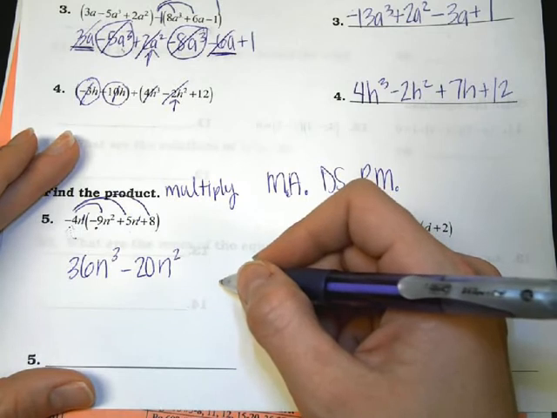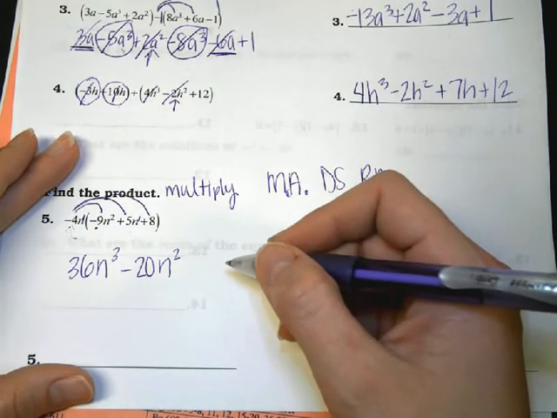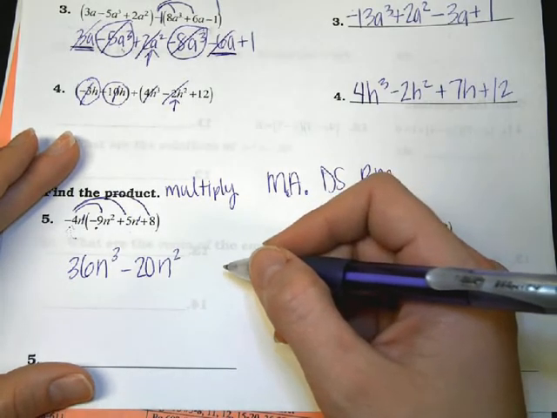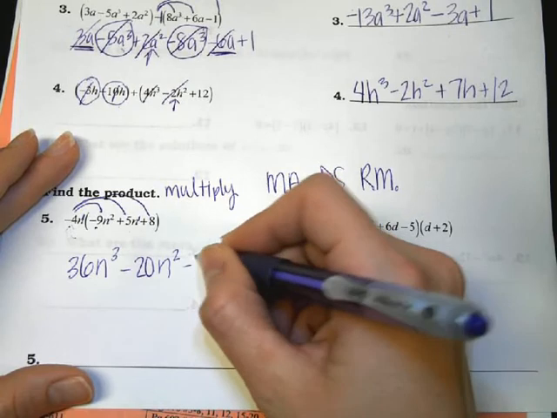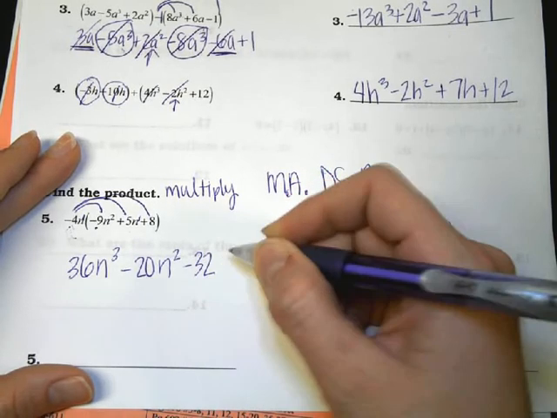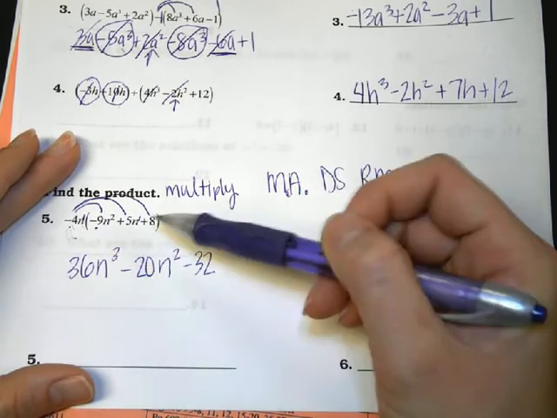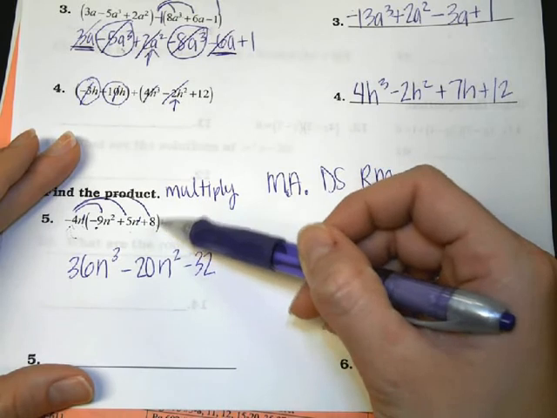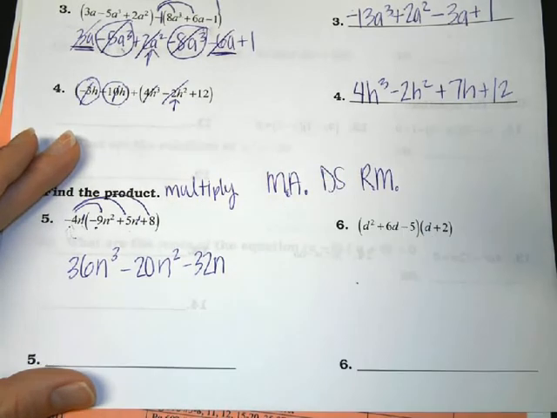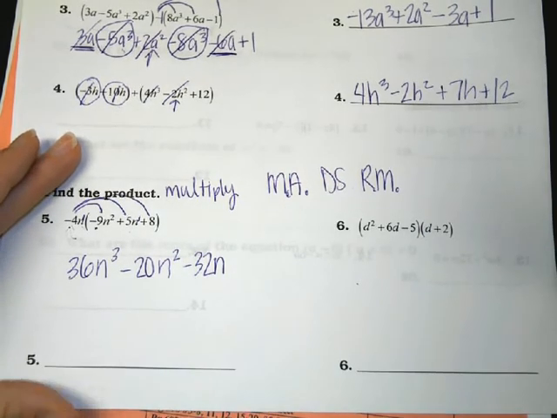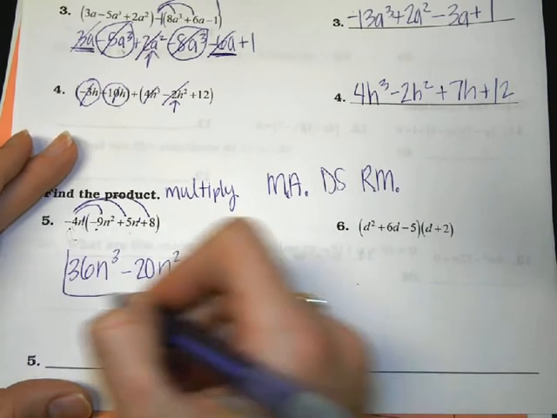You multiply your whole numbers like normal. Negative 4 times positive 8 is a negative 32. And then n doesn't multiply with any other n, so he just stays right next to that 32. This is my final answer.